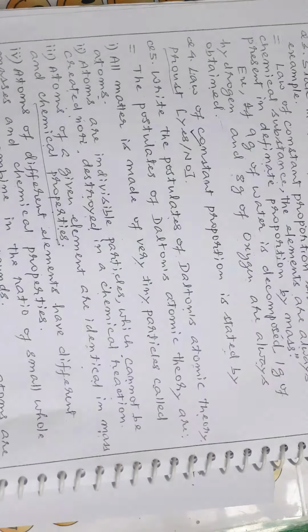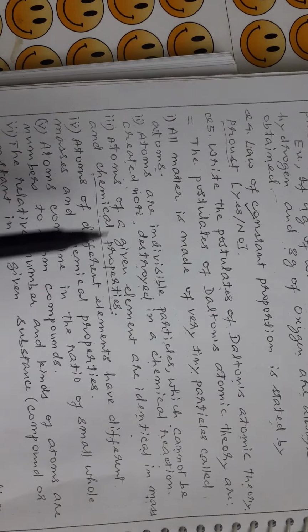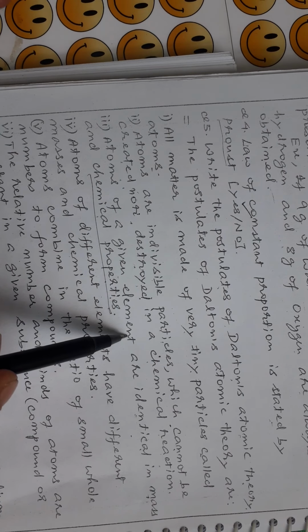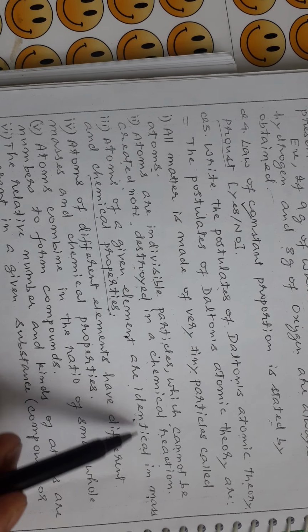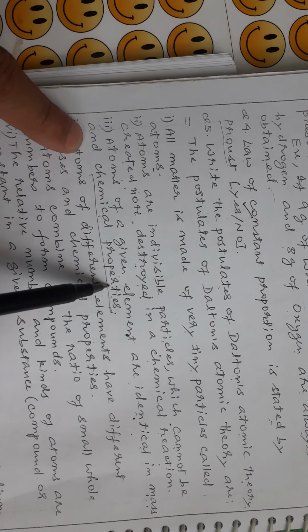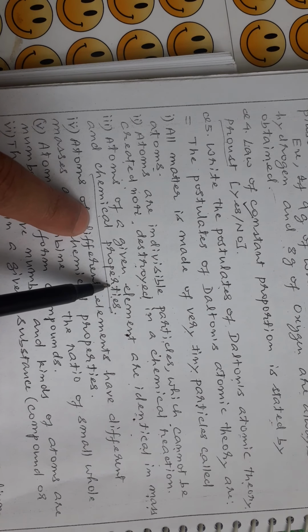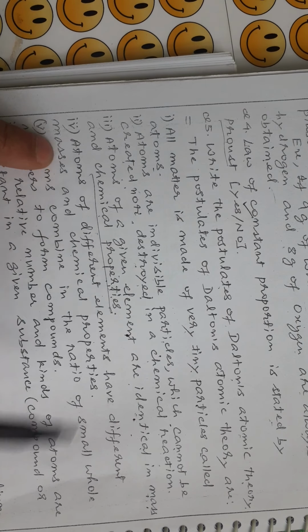See, let's read once more. Atoms of a given element means the same element, sodium, sodium, even though they are from different substances, are identical, meaning same in mass, as we just saw, and chemical properties. Both of them produce sodium oxide on reacting with oxygen, so they have the same chemical properties. I hope you got that.